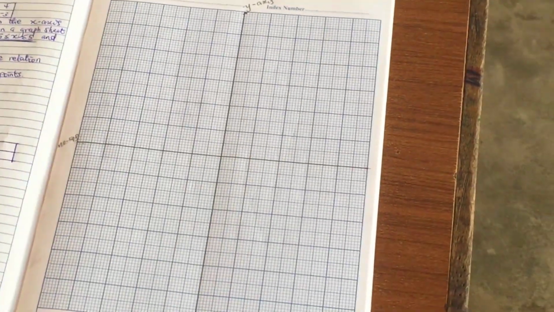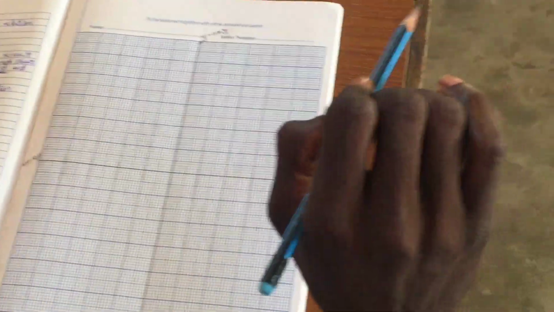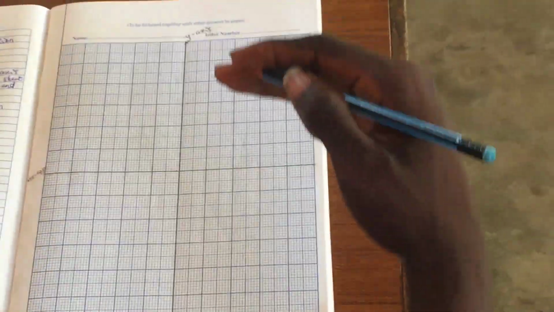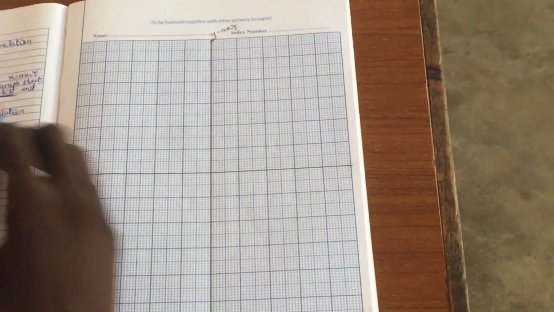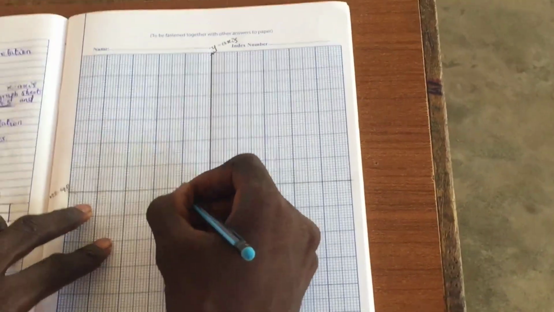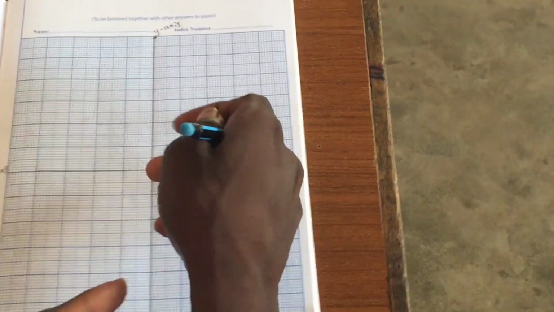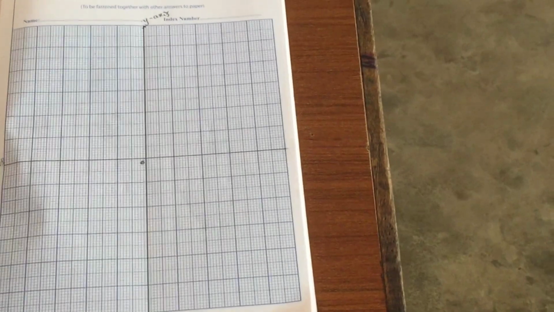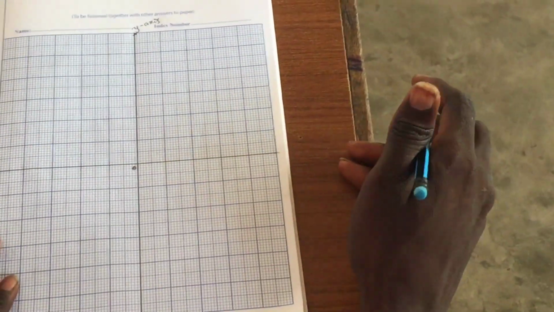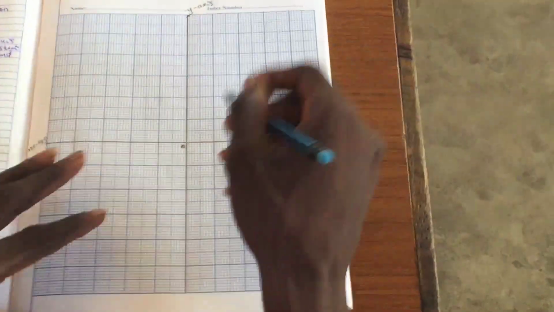So what is the question saying? It says on the x-axis, it should be 1 unit. But looking at the given scale, we have the intersection as origin. Then we label from negative 5 to 5. Now on the x-axis, all the numbers here are negative, and all the numbers here are positive.